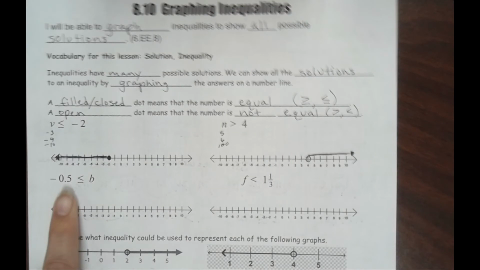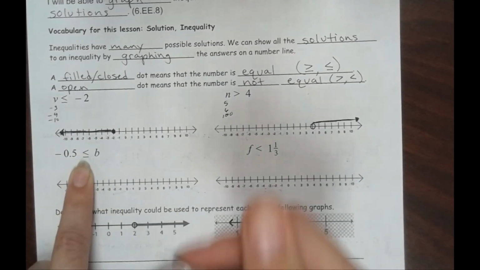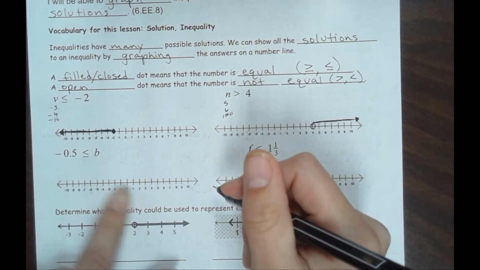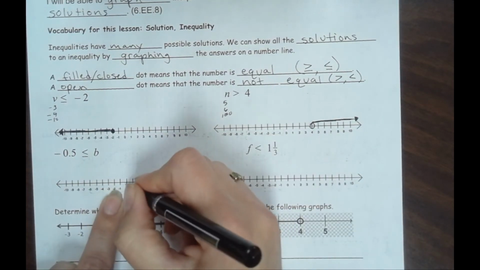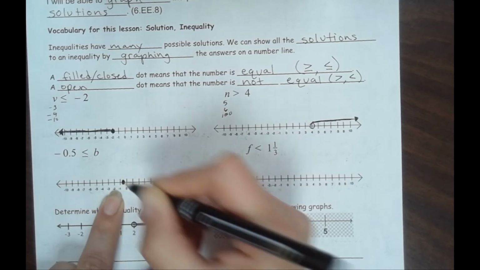All right, let's look at this one. B, open dot or closed dot? Closed dot, because it can be equal. So we're going to find -0.5 or -1/2 on the number line. So -1/2 is going to be between 0 and 1, right there. And we want a closed dot. So let's put a closed dot right there on -1/2.